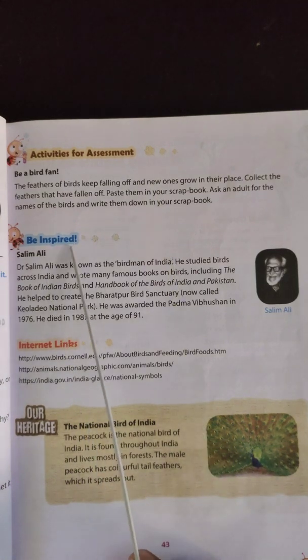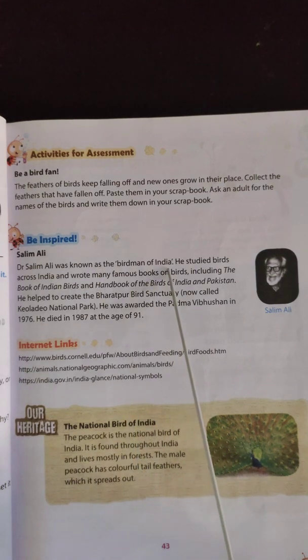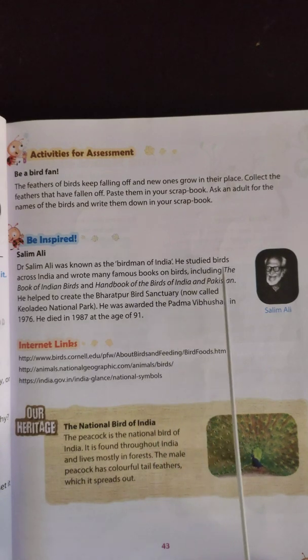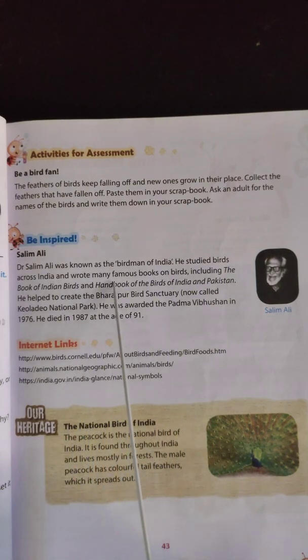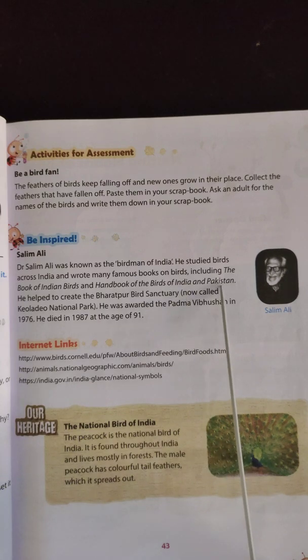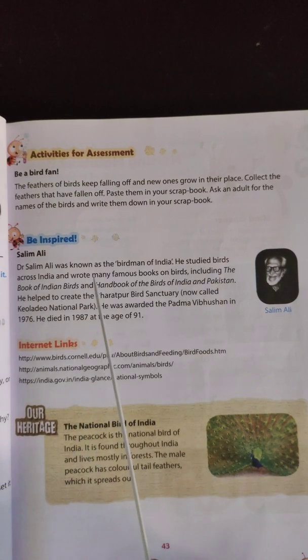Be inspired. Salim Ali. Dr. Salim Ali was known as the Birdman of India. He studied birds across India and wrote many famous books on birds, including the Book of Indian Birds and Handbook of the Birds of India and Pakistan. So these are the two books written by Dr. Salim Ali.